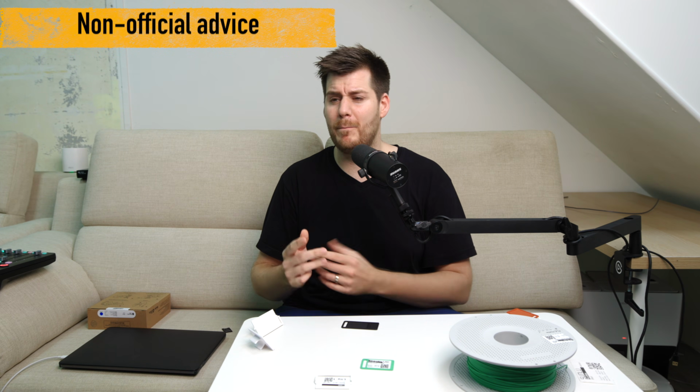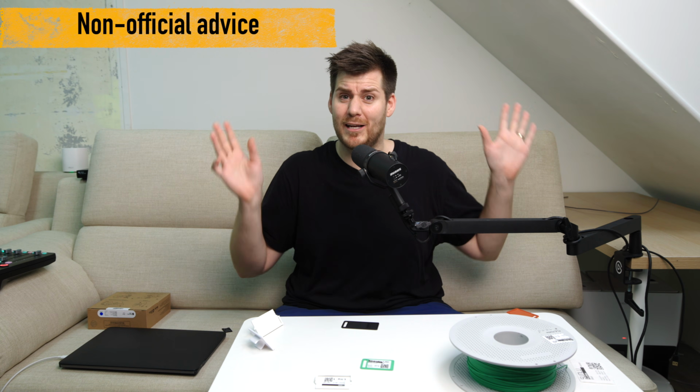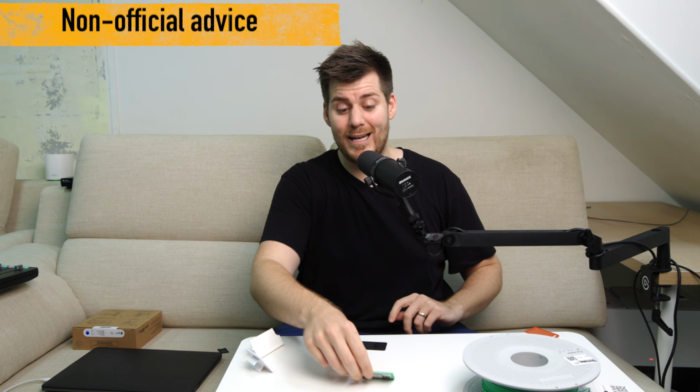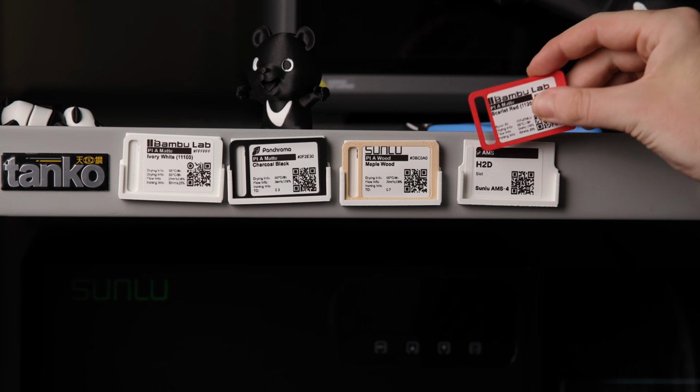But one bonus tip again, and something that I am doing but that is not technically part of the official guidelines, is that in addition to these filament QR codes, on these 3D printed swatch tags I actually have a spool ID that belongs to one specific spool on the back here as well.